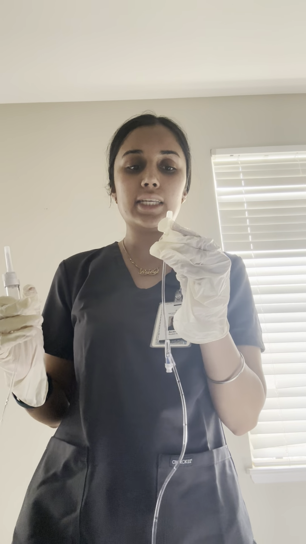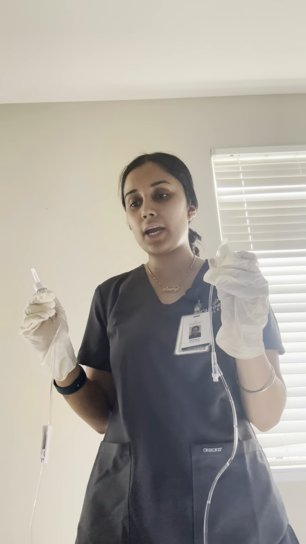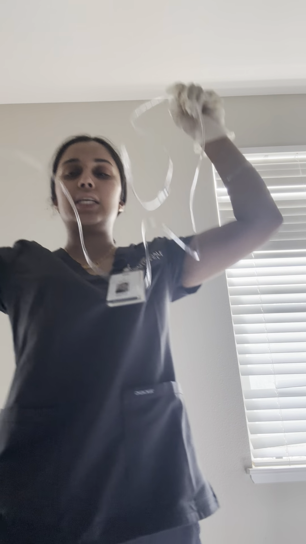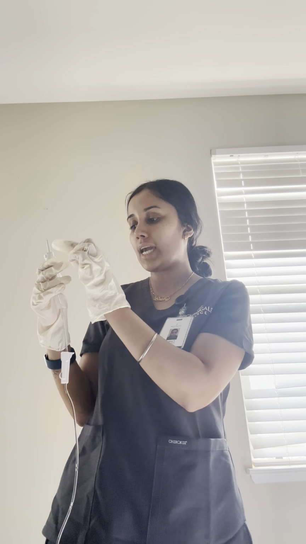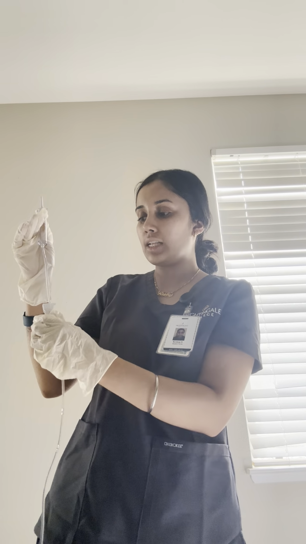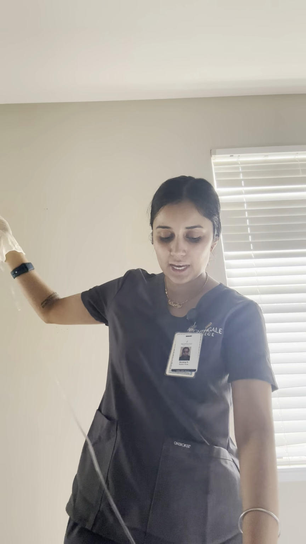This is the port that is connected to the secondary piggyback line. We want to make sure that this is sterile at all times. And then this is the part that is connected directly to the patient's IV. This is my secondary tubing that I have. It has the same components as the primary tubing, the spiking, the drip chamber, the clamping, the tubing in itself.